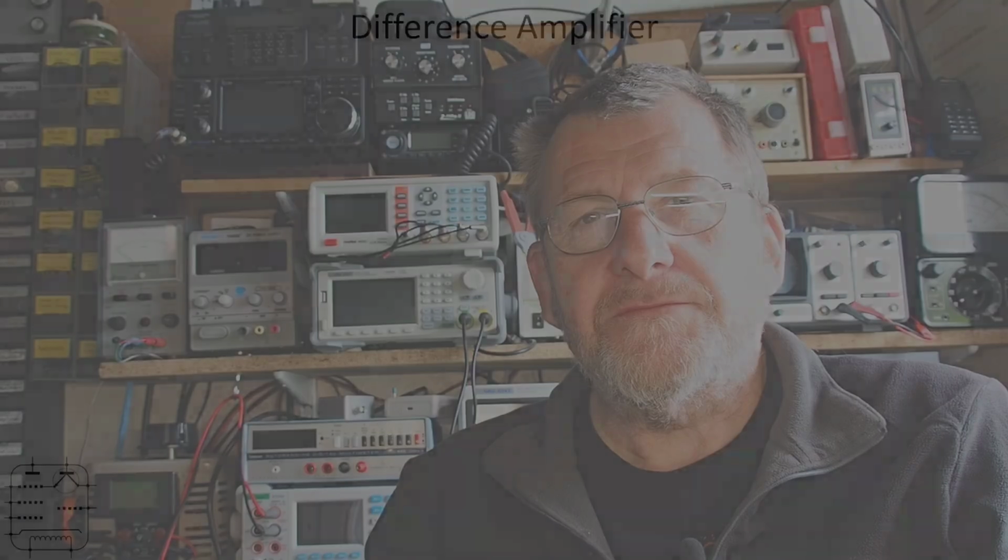We're going to continue our look at operational amplifiers by having a look at a couple of applications where we can use the op-amp to process signals and produce an output which is mathematically related to the inputs. So let's start by taking a look at the first circuit.